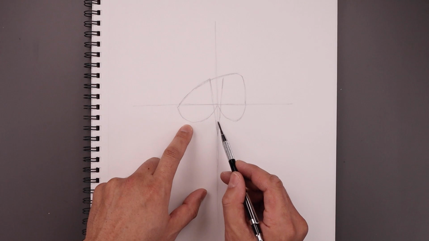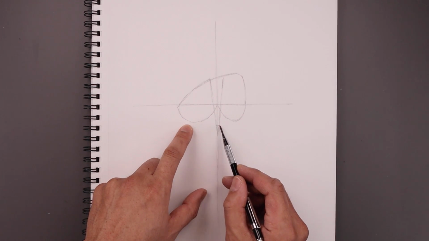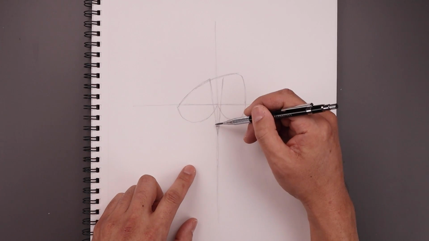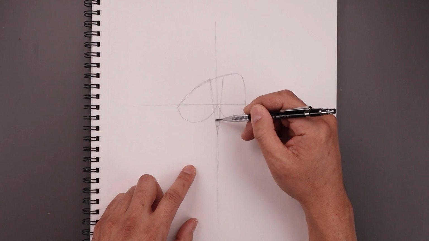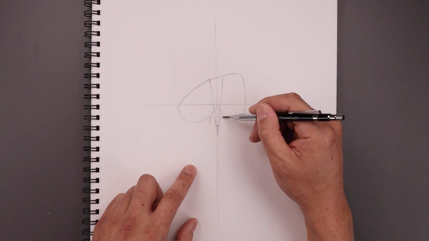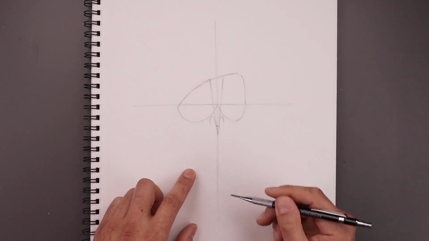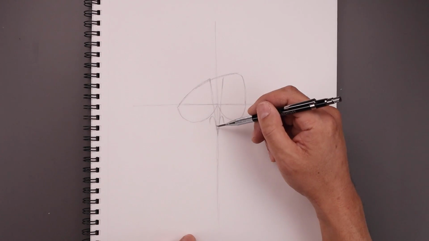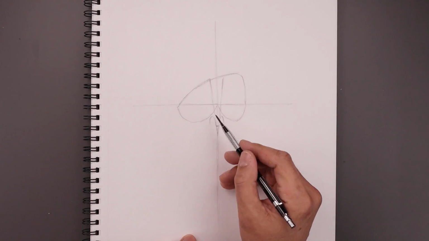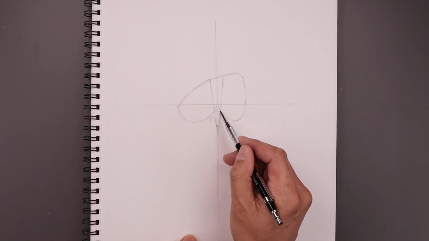Now from the bottom edge of the mask, we're going to step down, mark off the edge of the nose. And then from the left side, we're going to curve this up and then bend that down toward the side. And do the same thing on the right. Now right where this angled line meets the edge of the mask, draw a straight line going across.